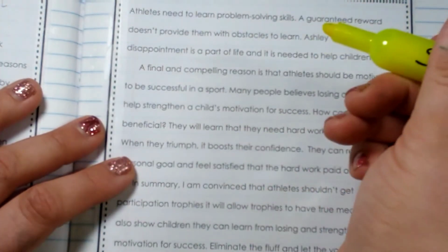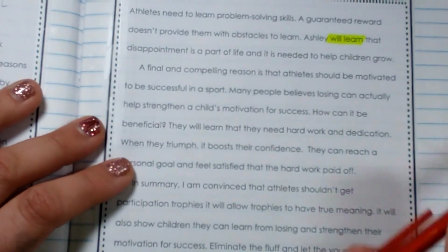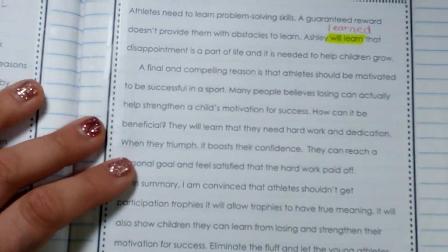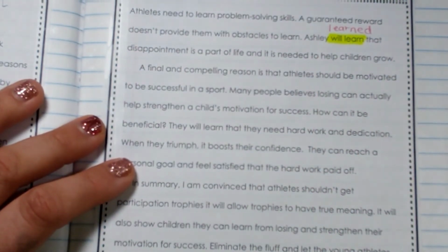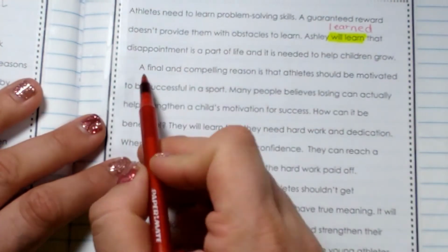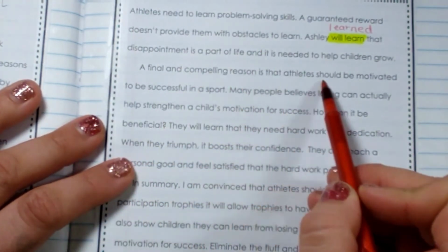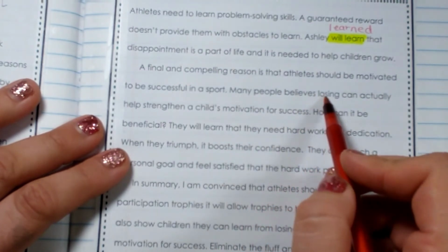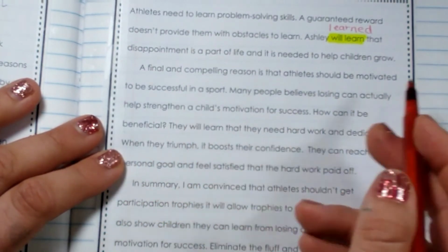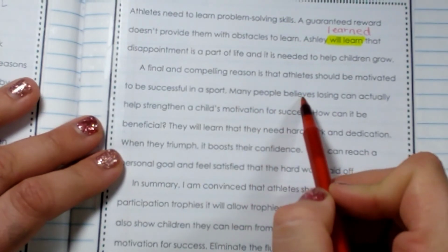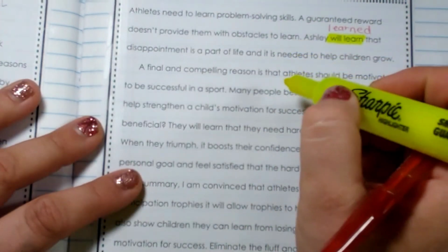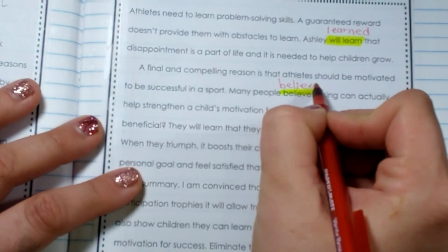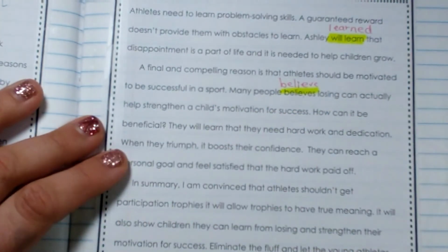Ashley will learn that she already learned. That's the wrong tense. She's not going to learn, she already did. So I have to make that past tense. She learned that disappointment is a part of life and needed to help children grow. A final and compelling reason. Athletes should be motivated to be successful in a sport. Many people believe losing can actually help strengthen. Hold on a second. Many people believes. That's not right. That should not have an S. Many people believe losing can actually help strengthen. Okay, that makes more sense.